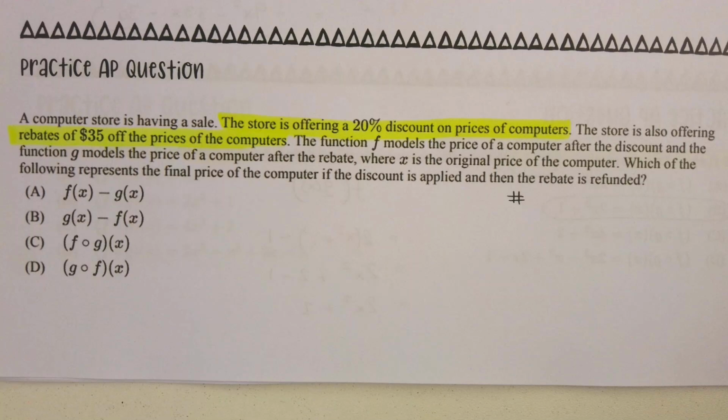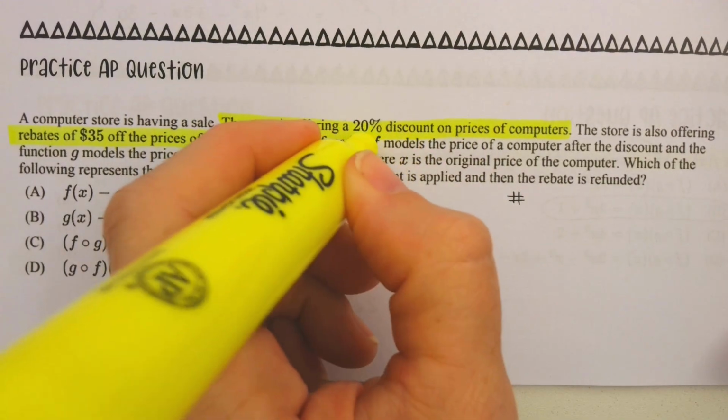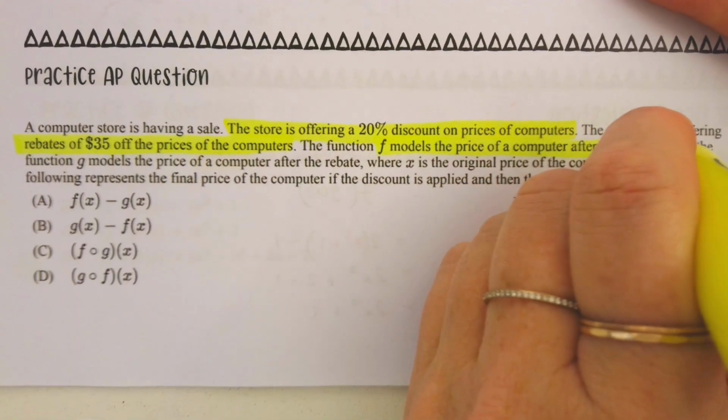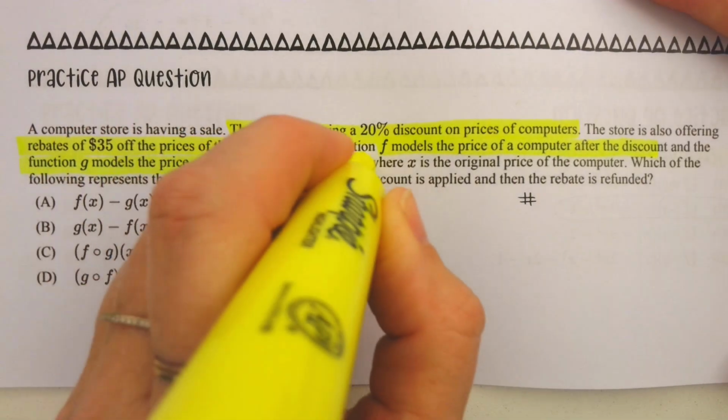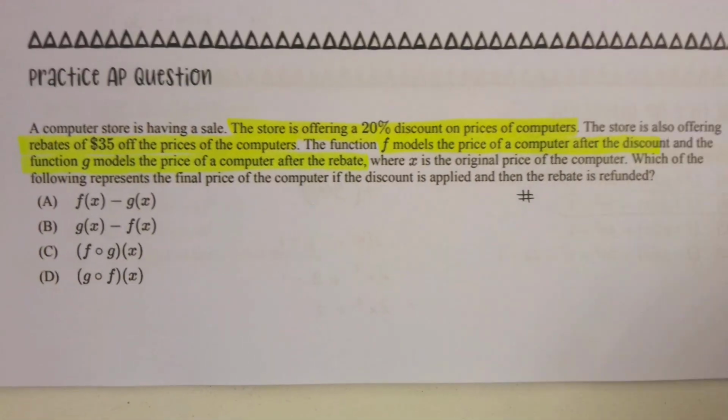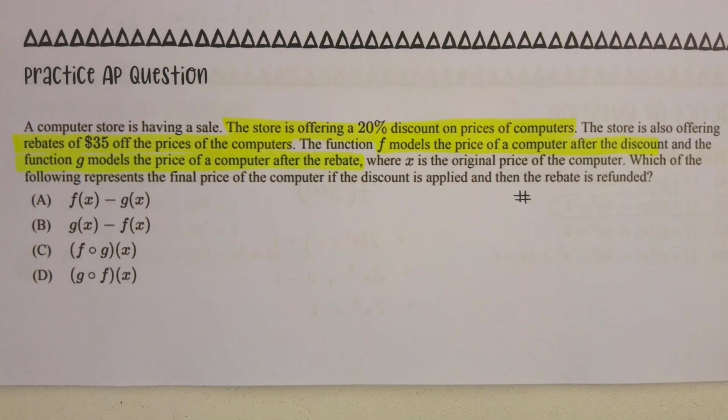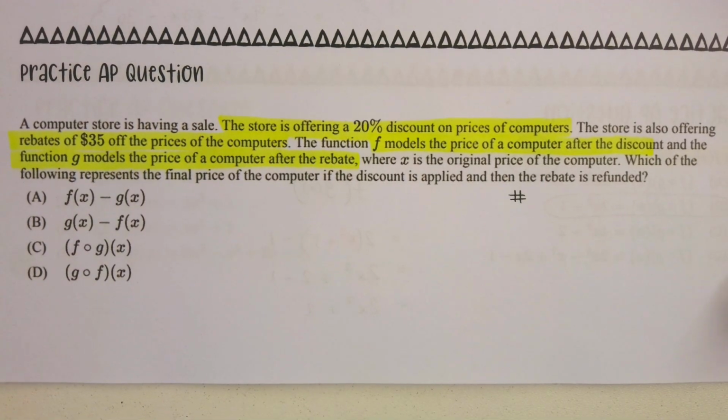The function f models the price of a computer after the discount, and function g models the price of the computer after the rebate, where x is the original price of the computer. Which of the following represents the final price of a computer if the discount is applied and then the rebate is refunded?